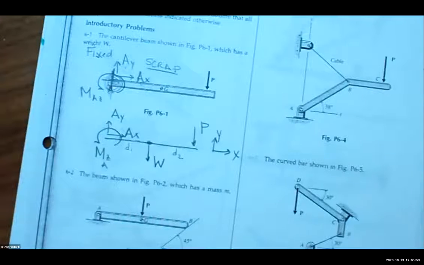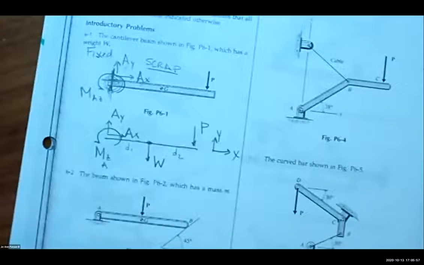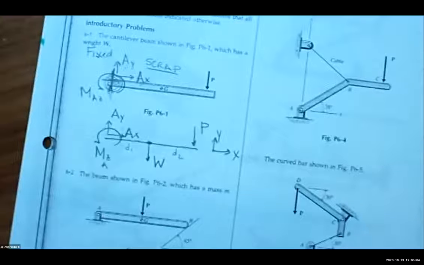Wouldn't the moment be the other way around? Good point. I'm trying to figure out directions, especially AX as well. Would it be pulling? I don't know. It doesn't matter how it's drawn, because in the end, when you do your equilibrium equations, what will you get if you drew it in the wrong direction? A negative. A negative.